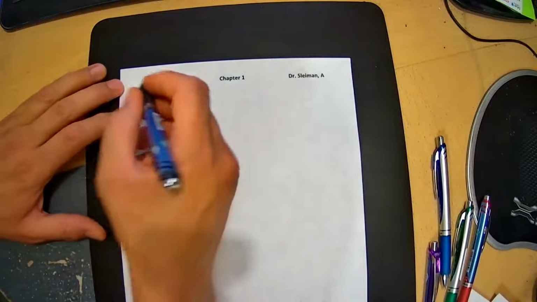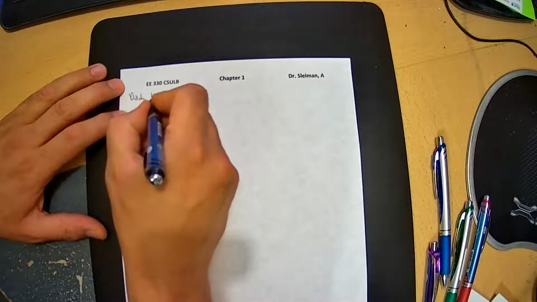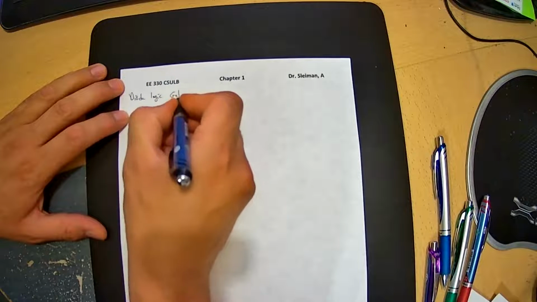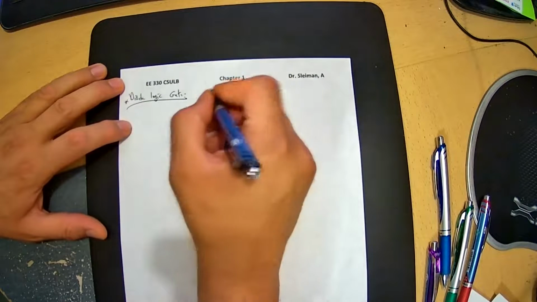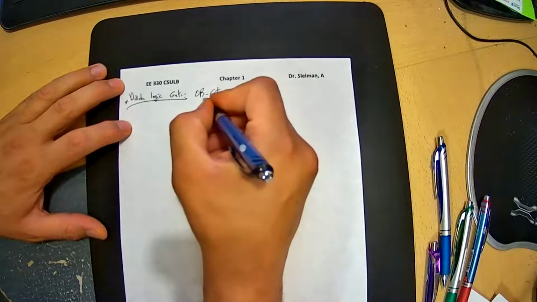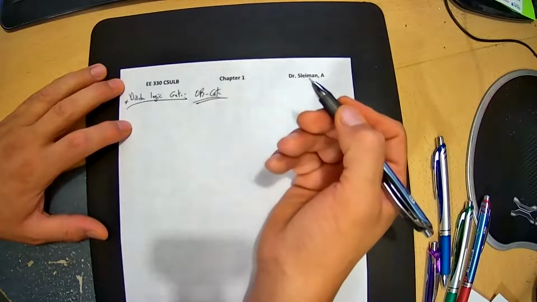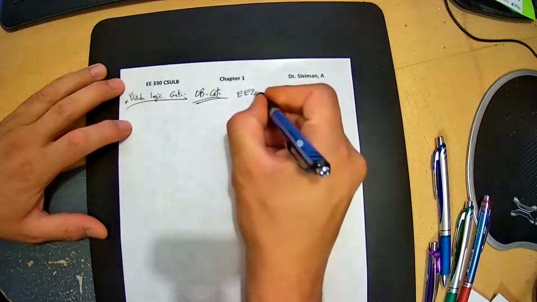So now we're going to go into page 5. We're going to go to the diode logic gate. We're going to implement an OR gate with diodes. Hope you guys still remember EE201.